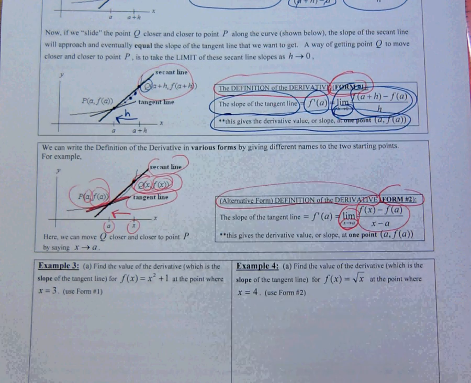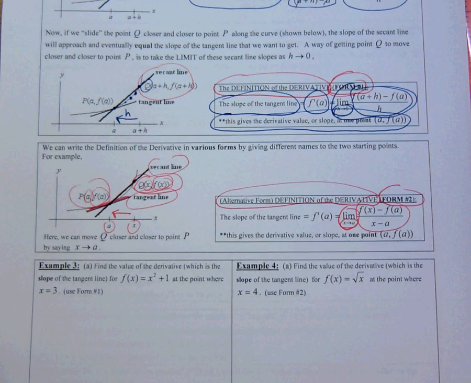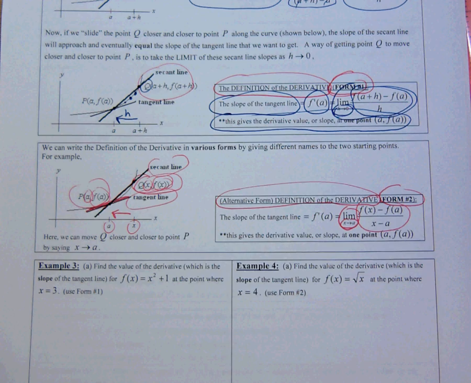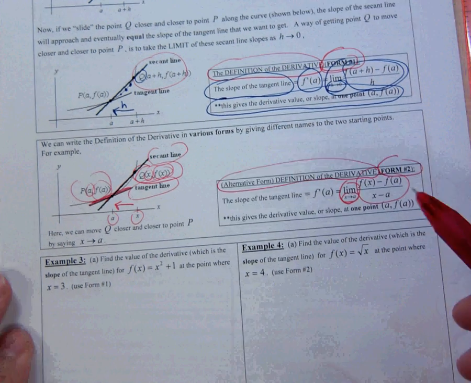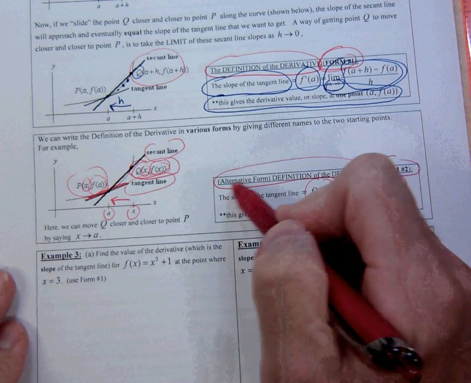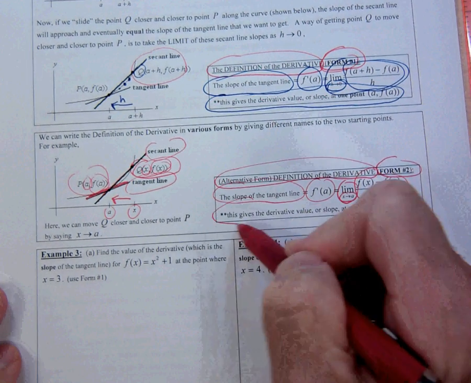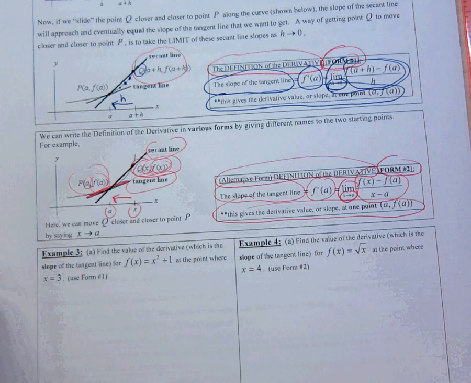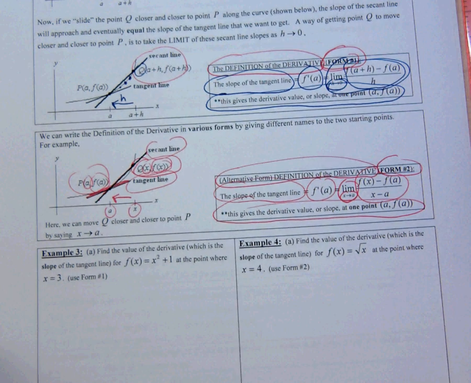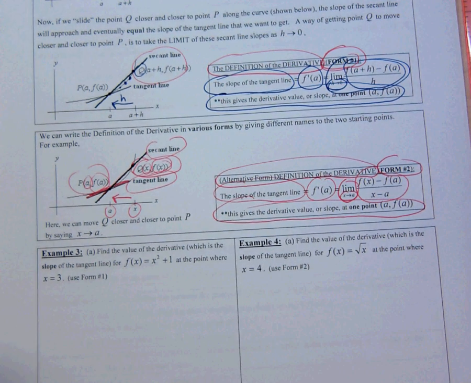Just using different variables and a different approach. But essentially, it's the same idea, isn't it? Following me over here? Yeah? Okay. And again, that's going to give you f prime of a, which is the slope of the tangent line. Again, that will give you the derivative value or slope at one point, right? A comma f of a. All right, so let's finally do some examples.